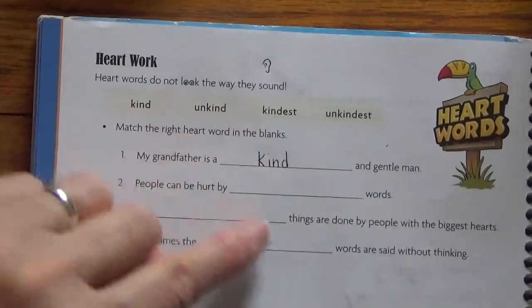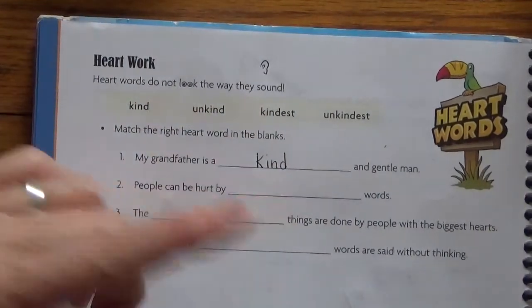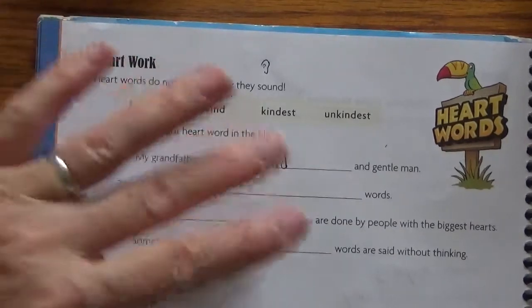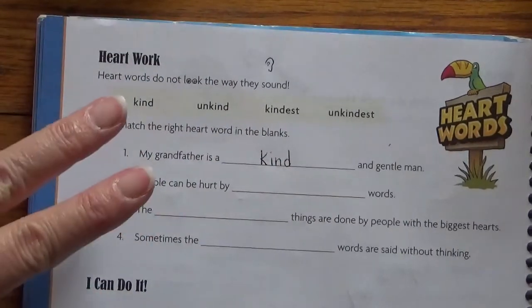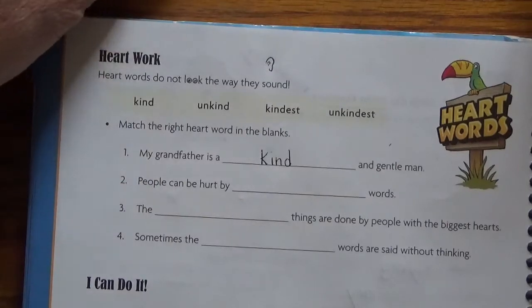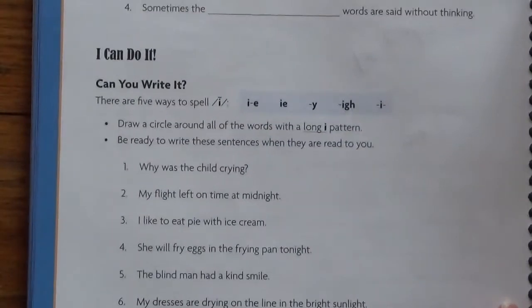Now, it doesn't mean that they're all going to be in order. It just happens to be the first one was the first word. So don't just fill them in. Make sure you read them and check them. All right? Next part.